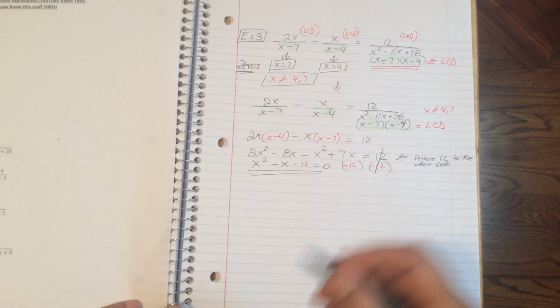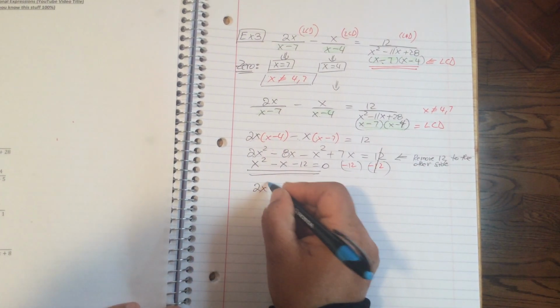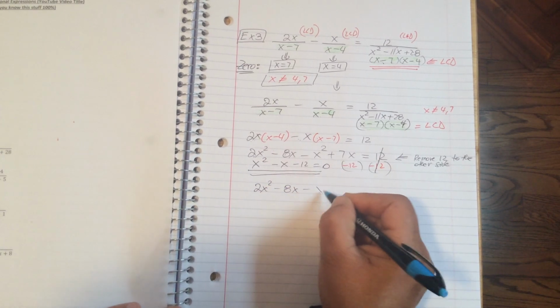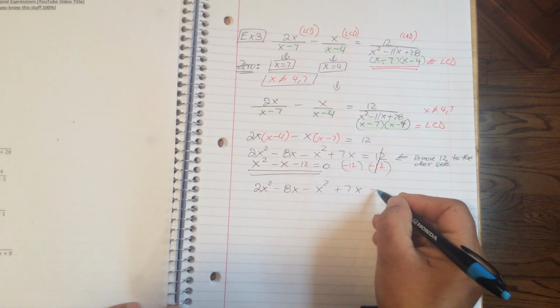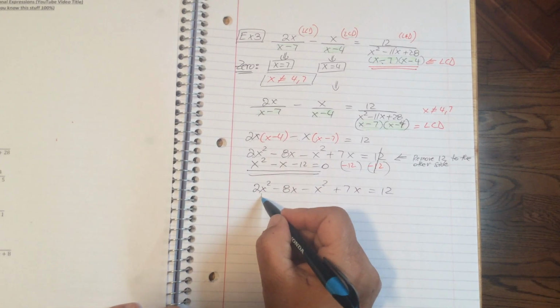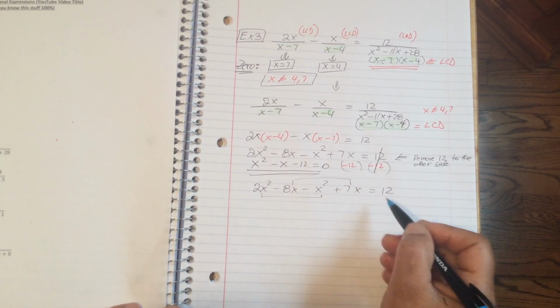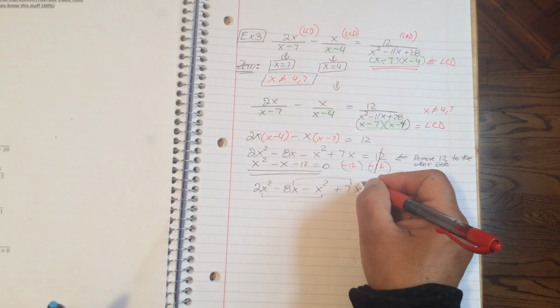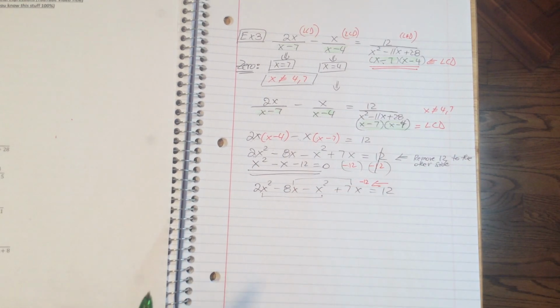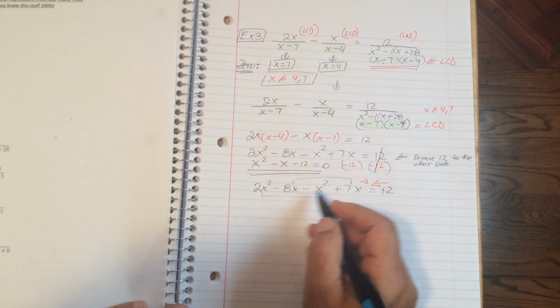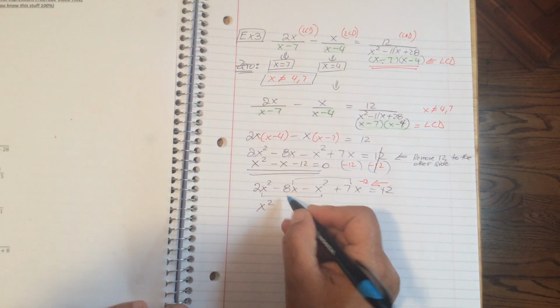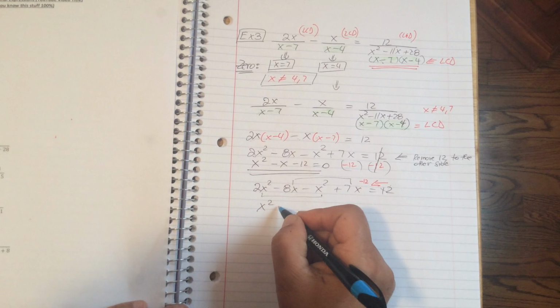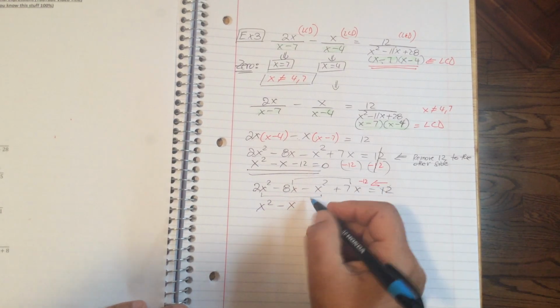Let me write again. You can work faster if you want. So combining like terms, removing 12. You don't need to rewrite, just show a arrow, and 12 will go as negative 12 here and will disappear from the right. So let me combine 2x squared minus x squared, negative 8x and positive 7x is negative x, and negative 12 to the other side.